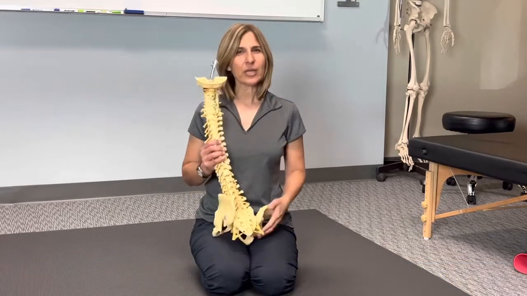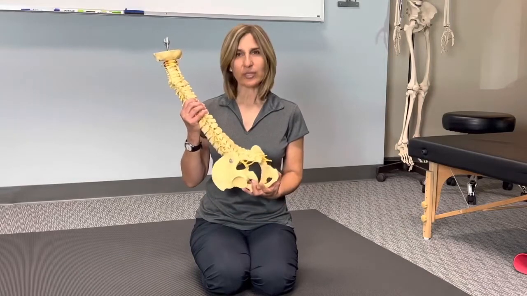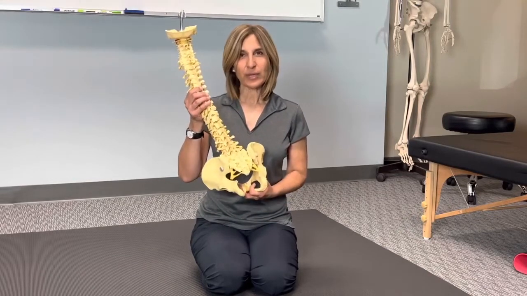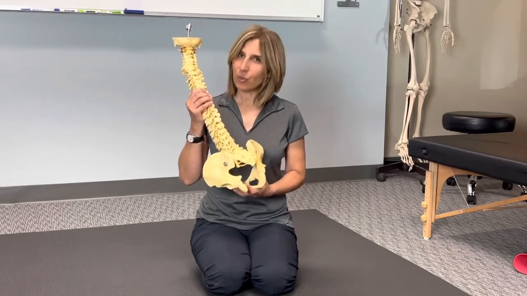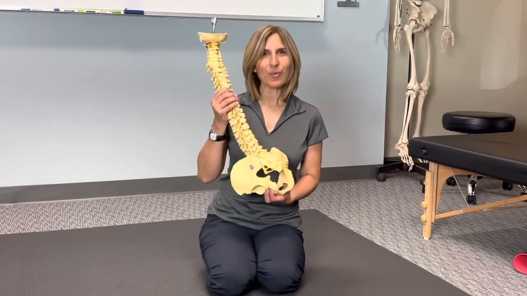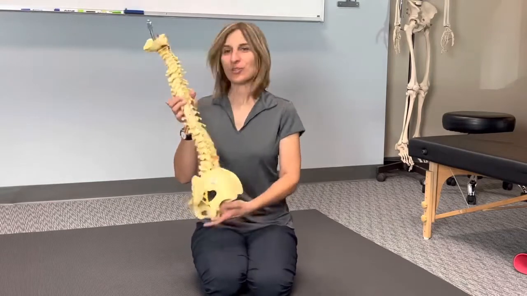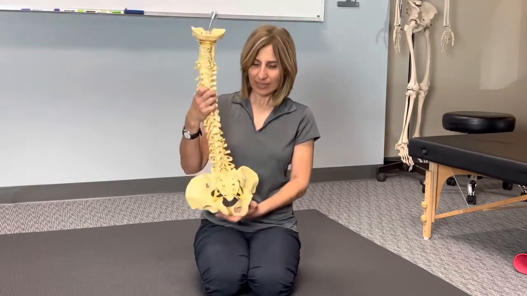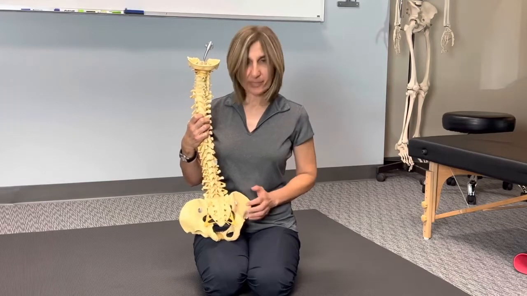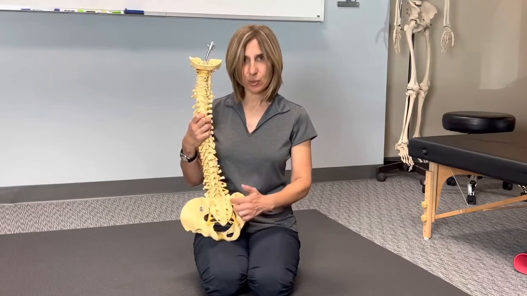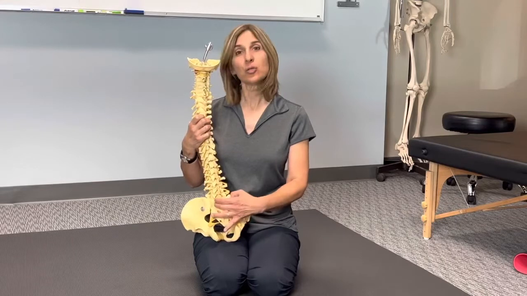I wanted to talk to you today about the sacroiliac joint. This spine is badly abused, super loose. You don't want to have a spine like this. But I wanted to show you this. So this is the front, that's the back. Sacroiliac stands for sacrum and ilium. So that's an SI joint, sacroiliac joint, and you've got two of them.